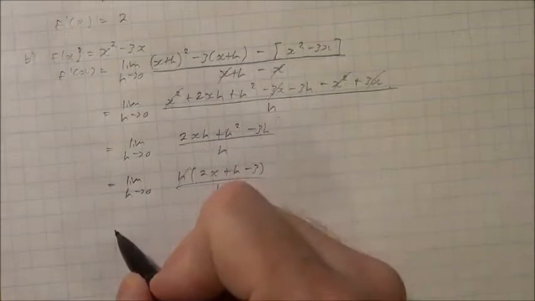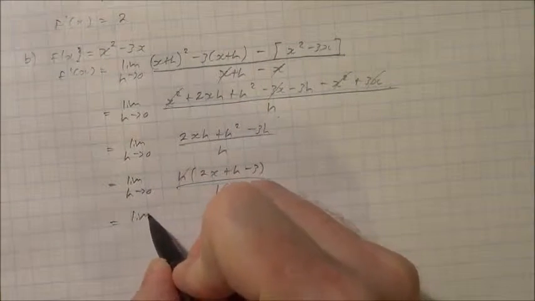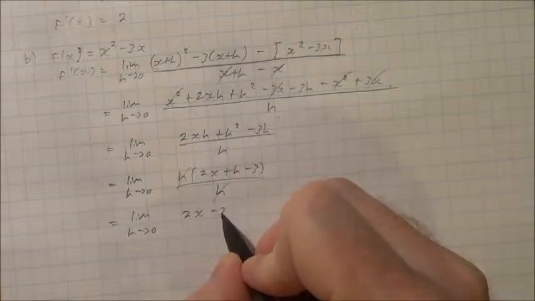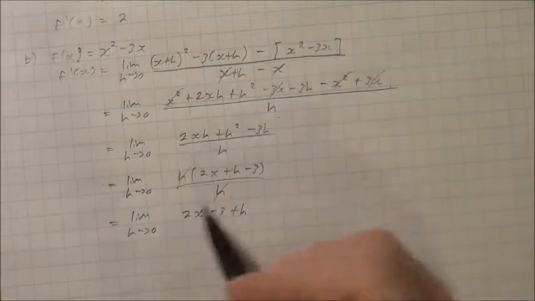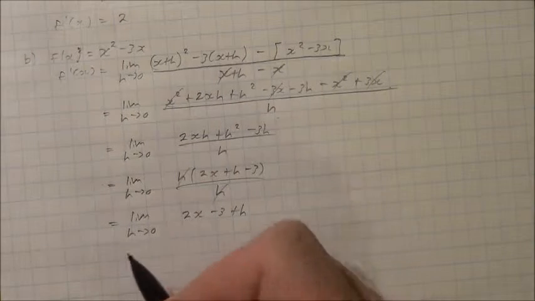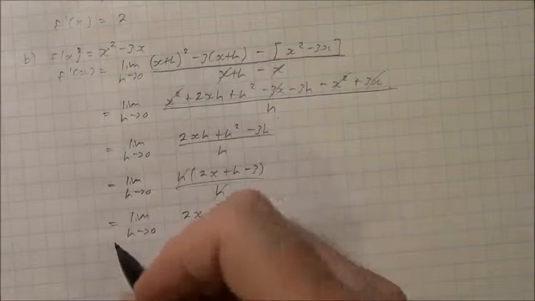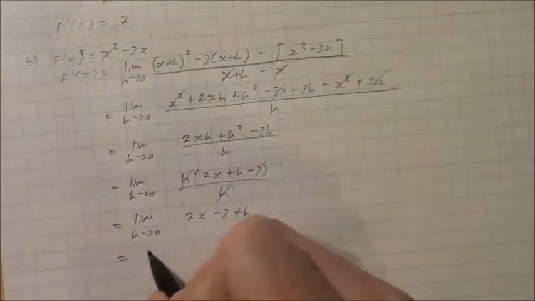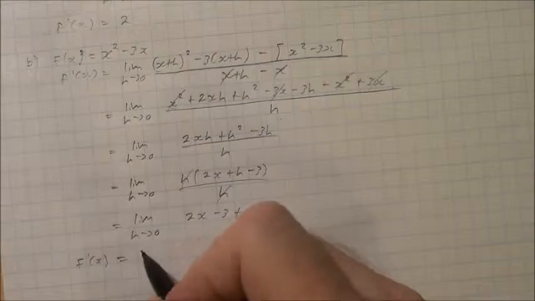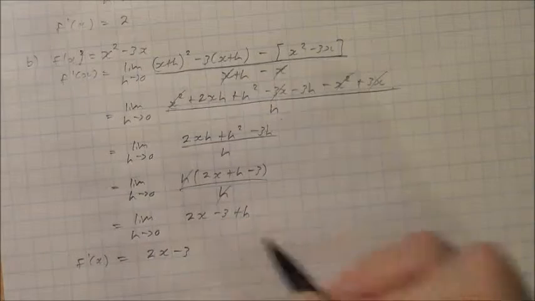And then we get 2x minus 3 plus h as h approaches 0. And therefore, when h equals 0, we substitute that in. We're left with f prime of x equal to 2x minus 3.